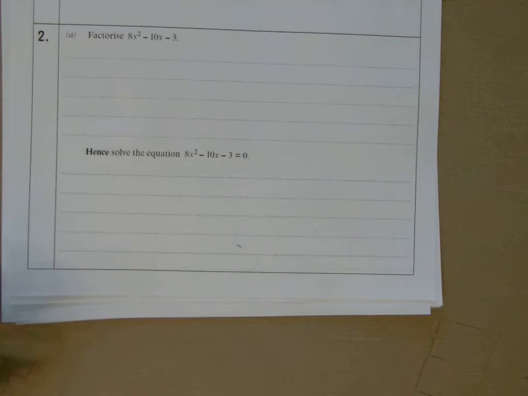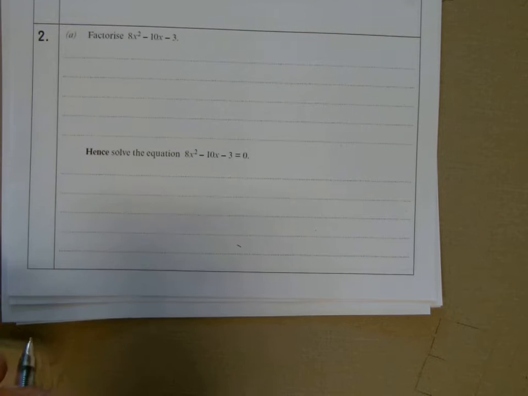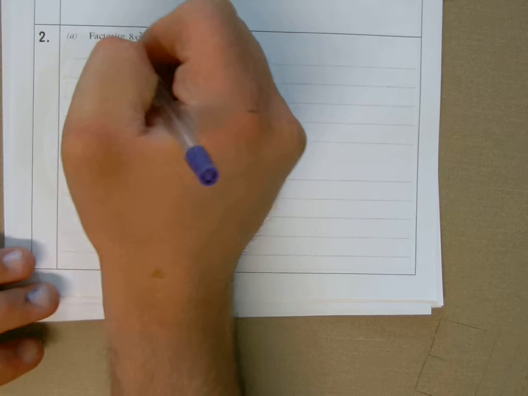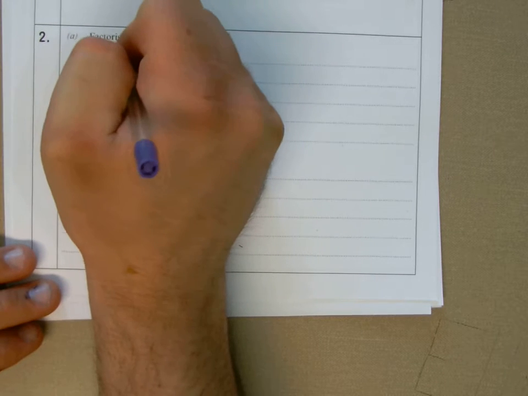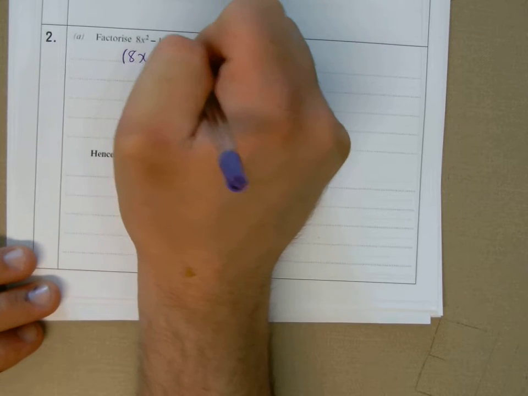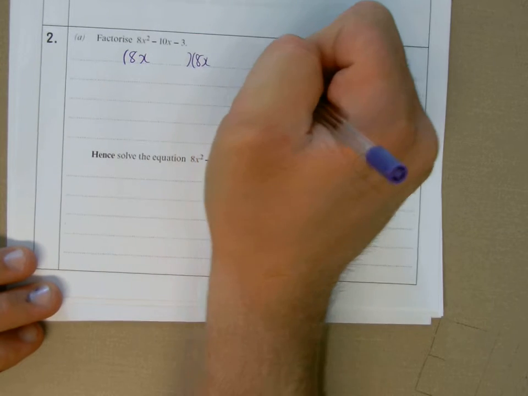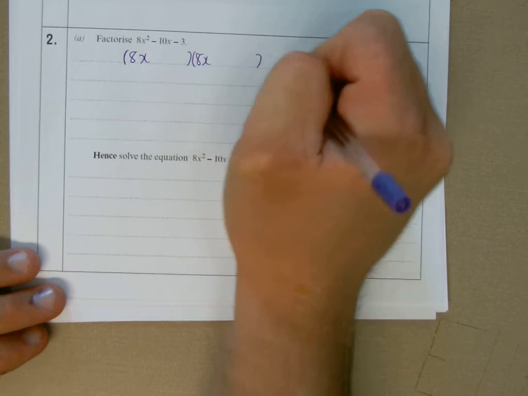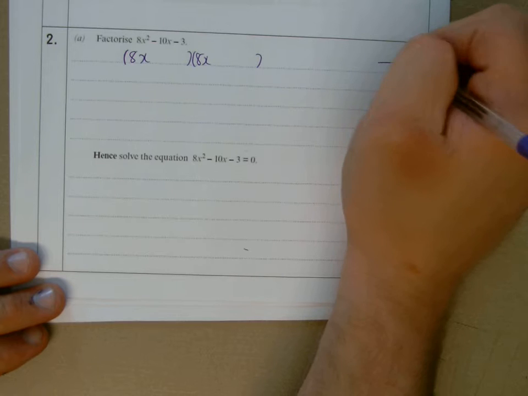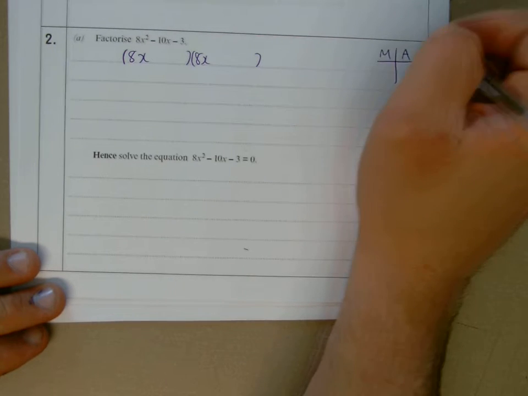Okay, so factorize 8x squared minus 10x minus 3. When we factorize, the method we use is we have two brackets. Because it's 8x squared, we put 8x into both brackets. And over here then, we do the multiply add thing.